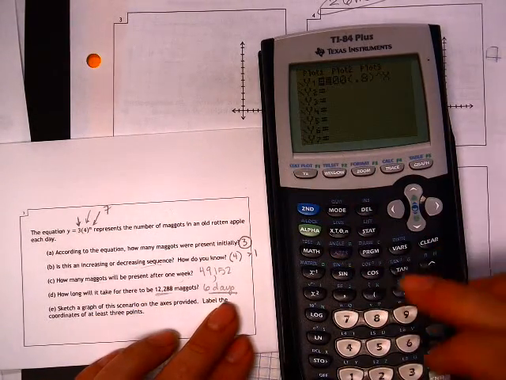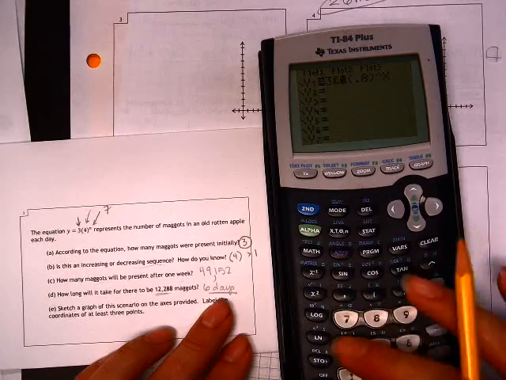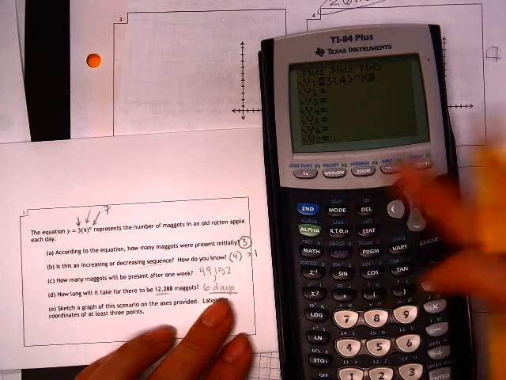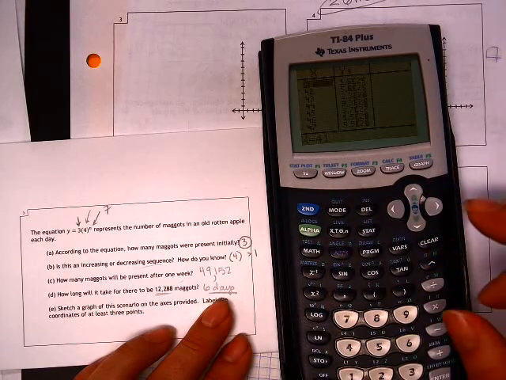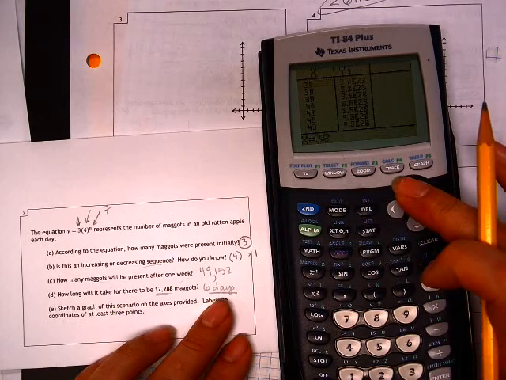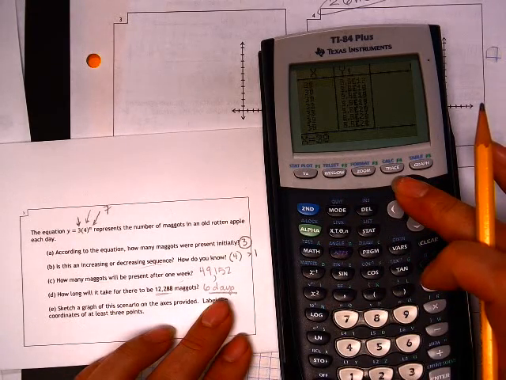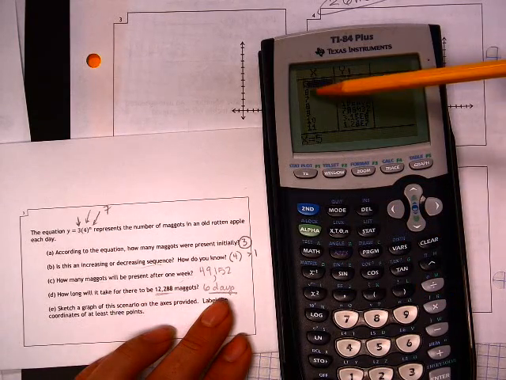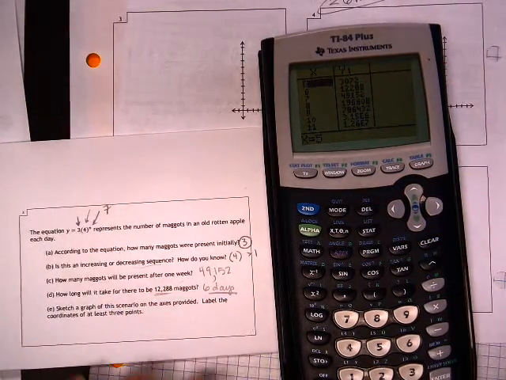You can also plug in the equation, so 3 times 4 to the x, and look at your table. And your table is starting way too low, but there we go. And so you can see right here on the 6th day, it ends up happening there.